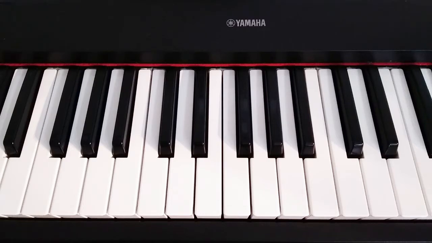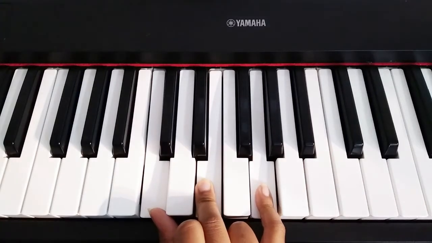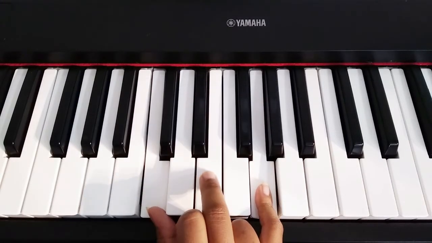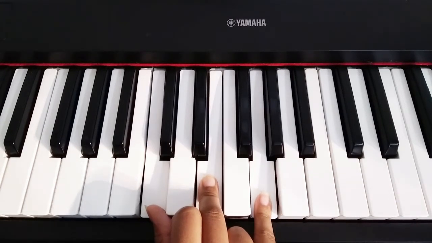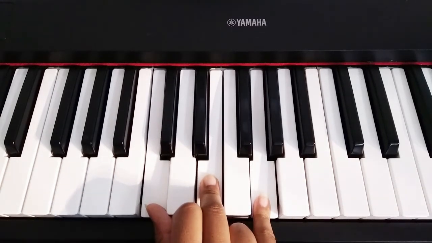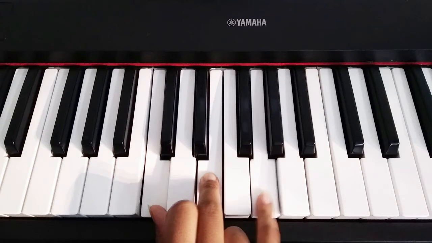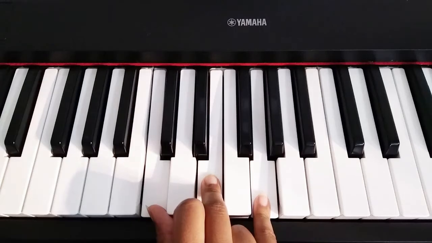So let's start with a chord, a C major chord, okay? This is a C major chord: C, E, and G, okay? Now this is also called a C major triad. And the reason why is because there are only 3 notes in the chord. Tri means 3. So for the triad, you have C, E, and G. Okay? So this is called a C major chord and a C major triad.